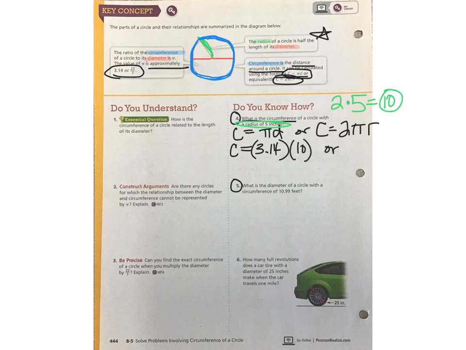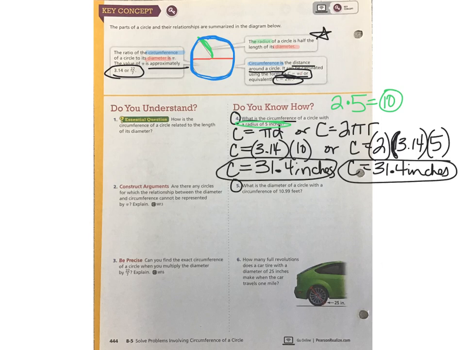Or if I use the formula C equals 2 times pi times r, the 2 goes in front, the pi would come next, and then the radius, which is 5. And if you'll notice here, in all these cases, you end up getting the same answer. So calculate that, pause the video, and then come back and check your answer. In both cases, you should get the circumference is equal to about 31.4 inches.